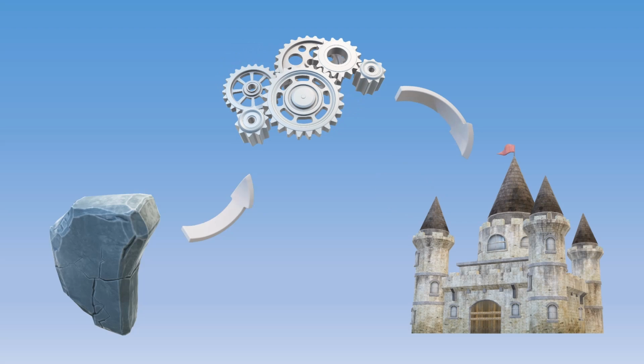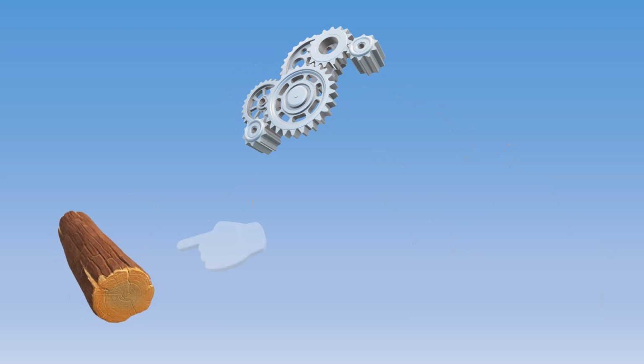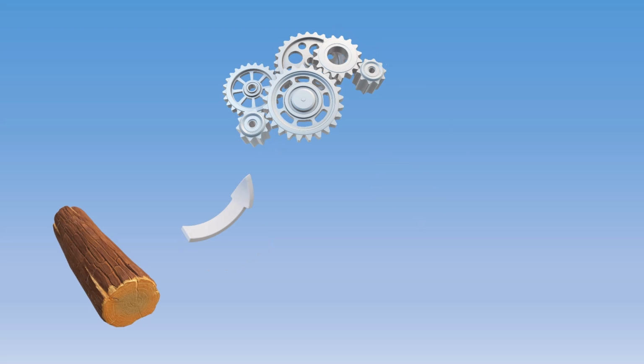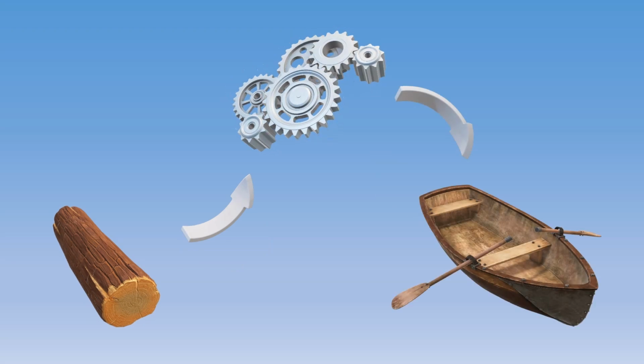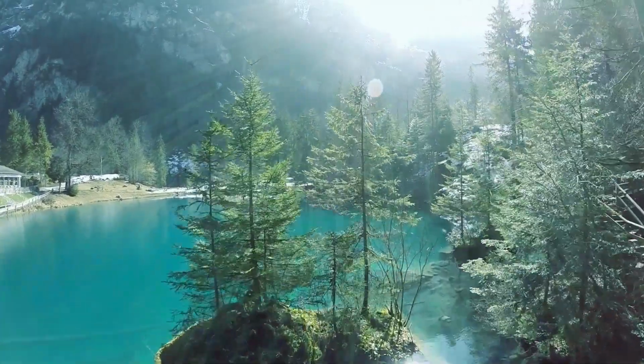Had something else in mind? Perhaps this machinery can be fed this piece of log. And this machinery can build you your very own paddle boat. You can now venture the 7 seas.